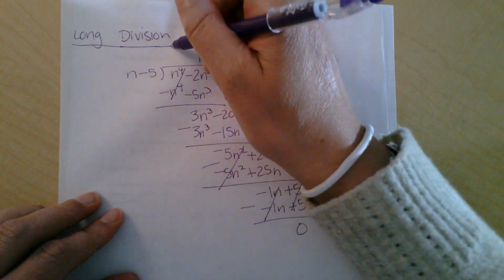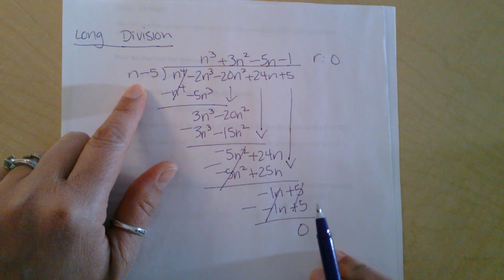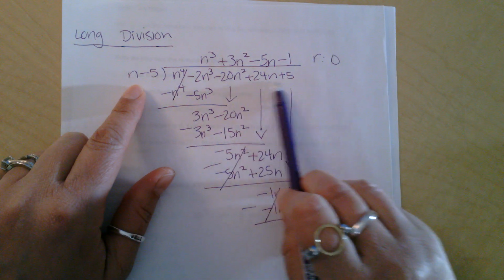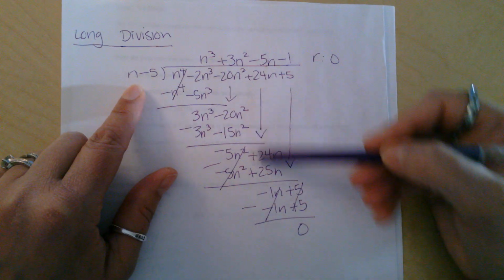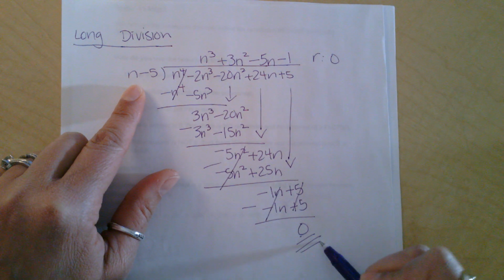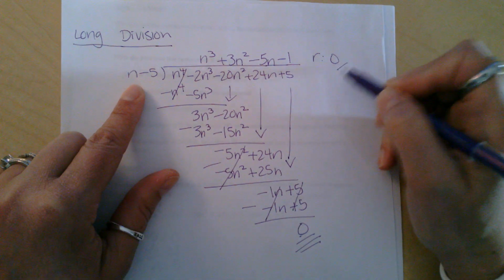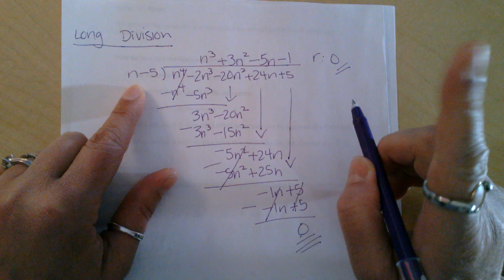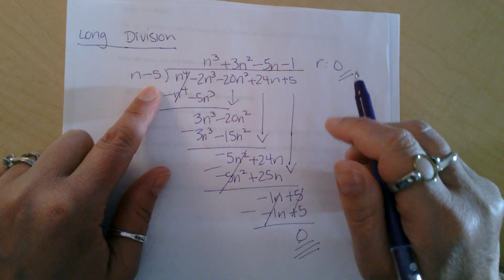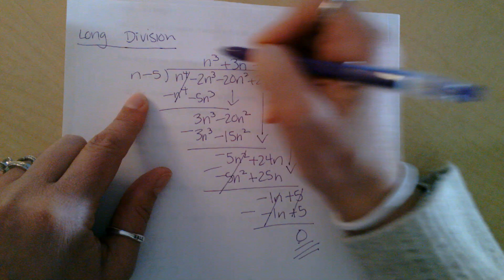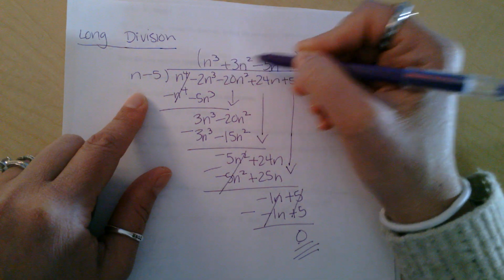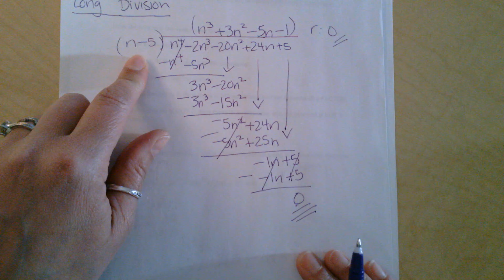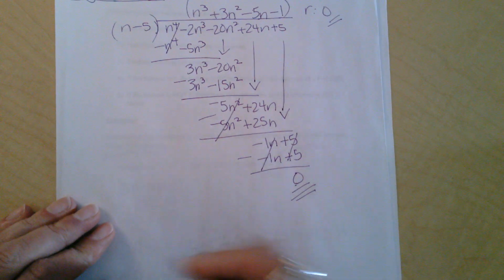So here's long division. If we took n minus 5 and we went through the whole process of long division, look what our remainder comes out to be. Our remainder is 0, which means n minus 5 is a factor. So if we took n minus 5 and we multiplied it by n cubed plus 3n squared minus 5n minus 1, we're going to get back the original polynomial.